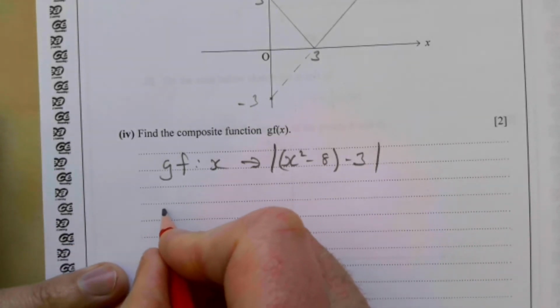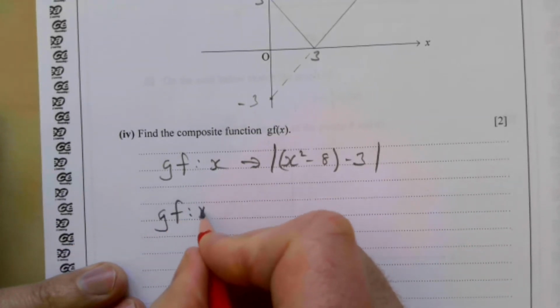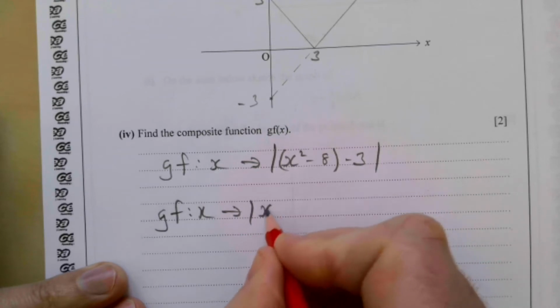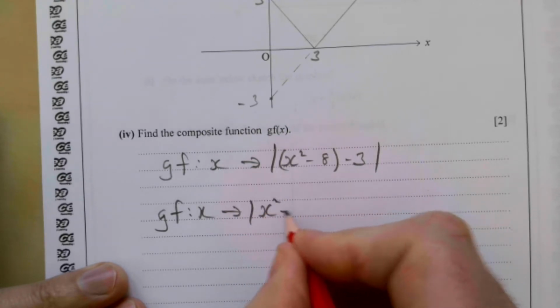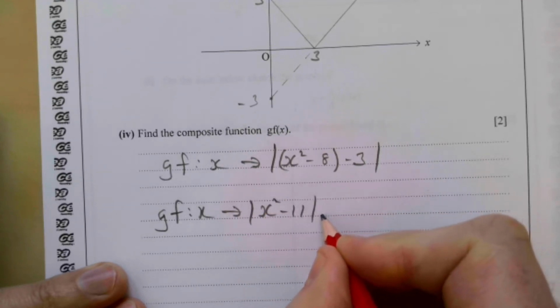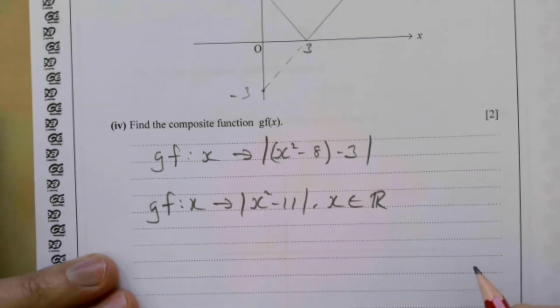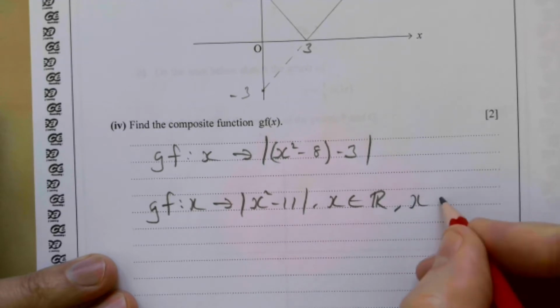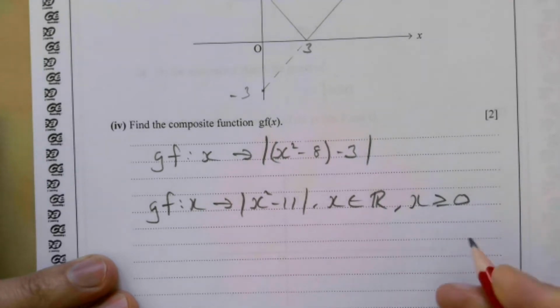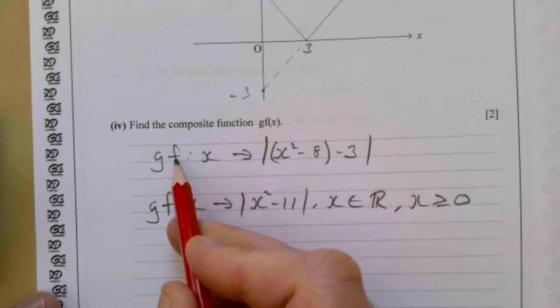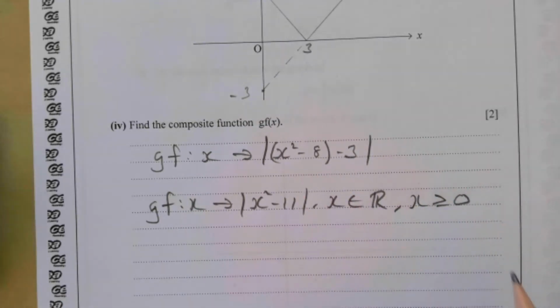So tidying that up then, x squared minus 11. Again then where x is a member of the real numbers and x is greater than or equal to 0, because that was the f function is then what's going to decide then the domain.